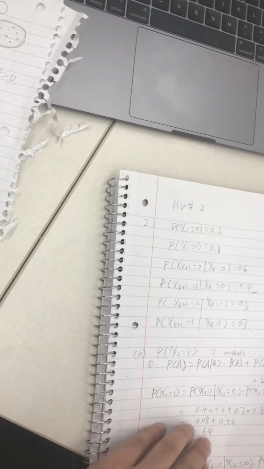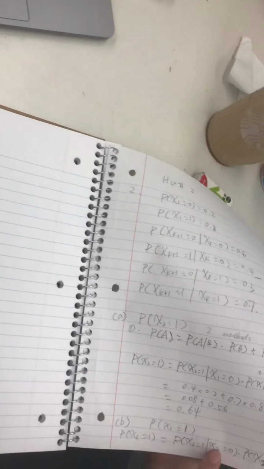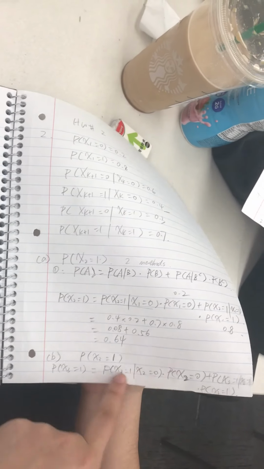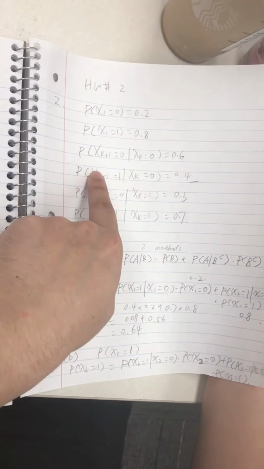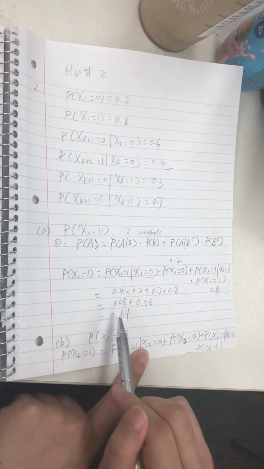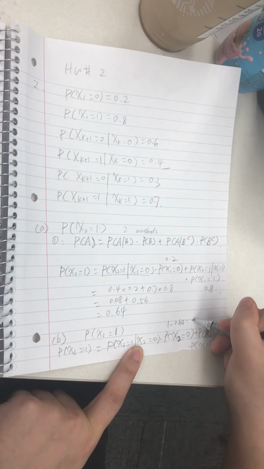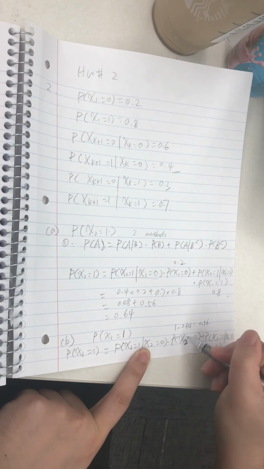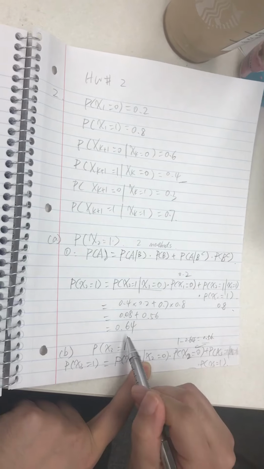Okay, and this will give the answer. Over here, the same thing with k to k plus 1 from 0 to 1, so it will be 0.4. And over here, 1 minus 0.64 will be 0.36, and this will be 0.64.